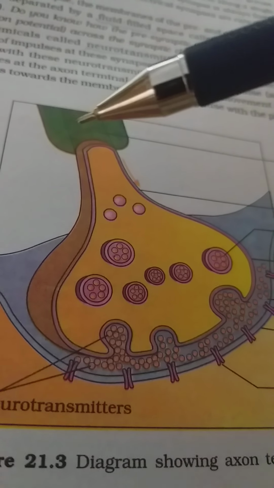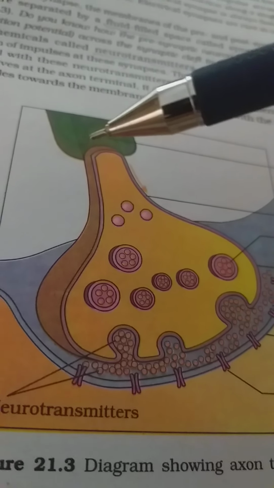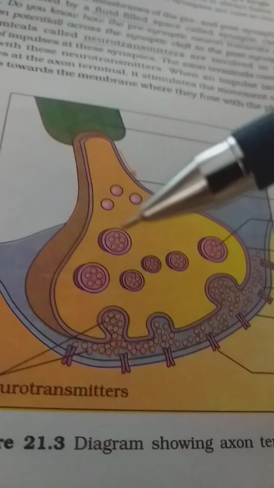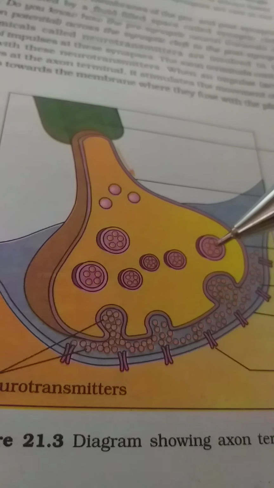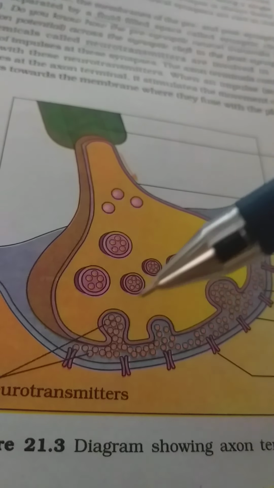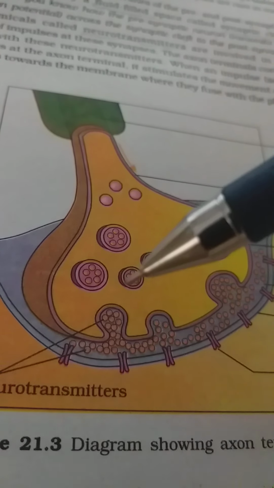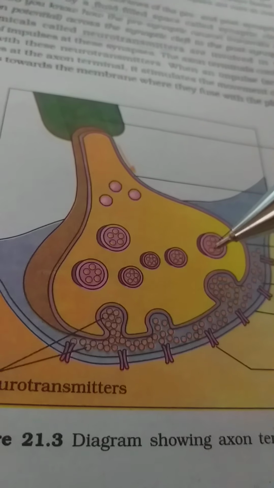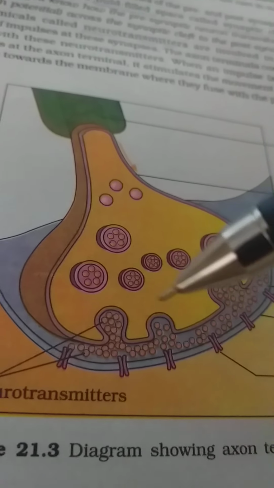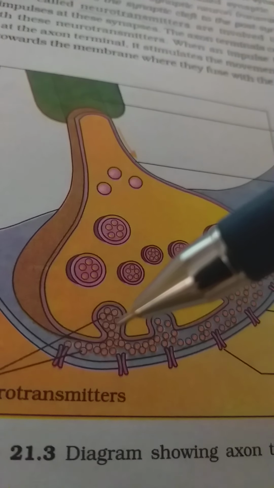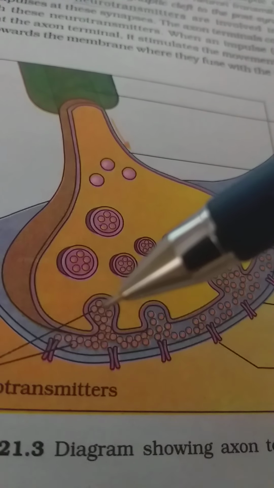When action potential or electric current reaches the axon from central nervous system, and then it is conducted to this part, synaptic knob, all the synaptic vesicles are stimulated and they move towards the membrane, towards the presynaptic membrane. Each synaptic vesicle now fuses with the membrane. You can see these are the synaptic vesicles. After the nerve impulse reaches the synaptic knob, the synaptic vesicle and the plasma membrane come in contact and their membranes fuse at the point of contact. So synaptic vesicle fuses with the plasma membrane.